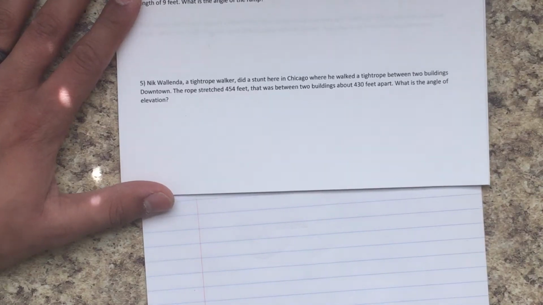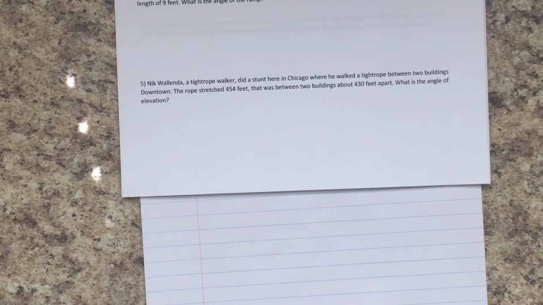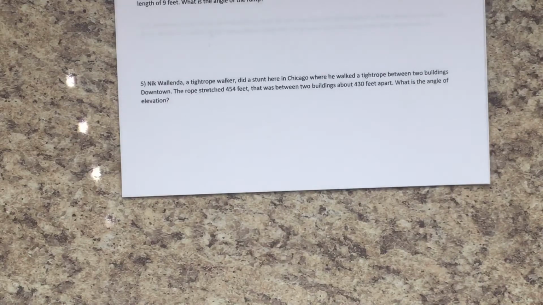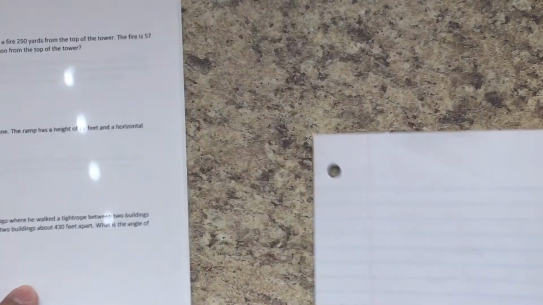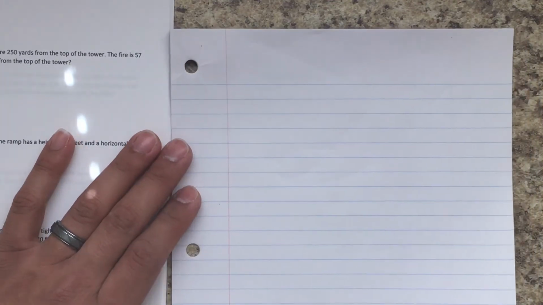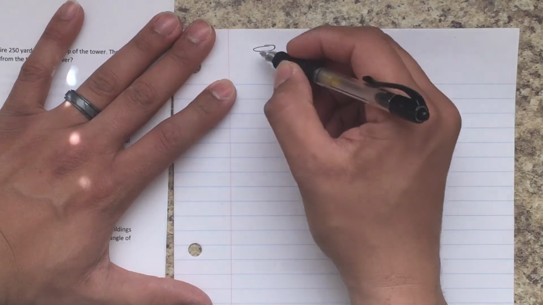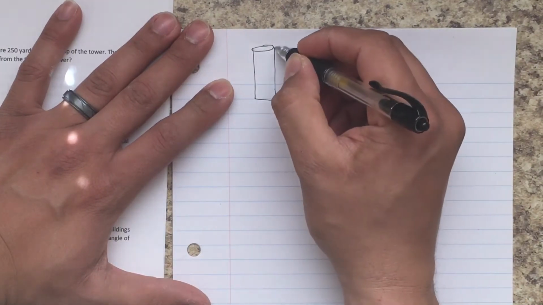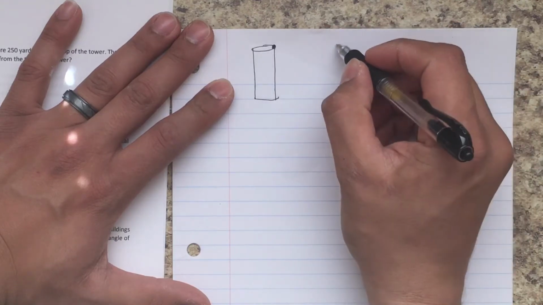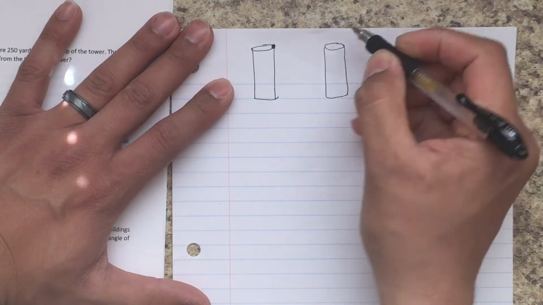Now, there's a couple of things that they're assuming here, which we need to discuss. We're going to start with understanding how to draw this. I looked this up, and this is what it looked like. It was between two buildings that were kind of circular in shape.